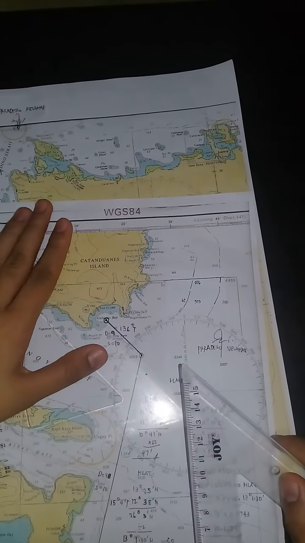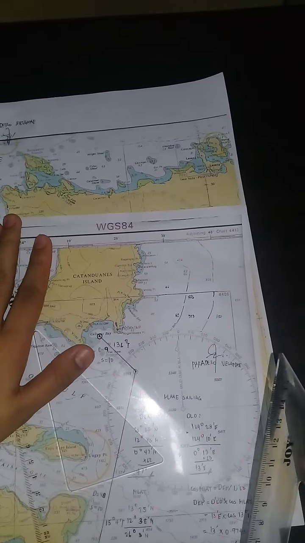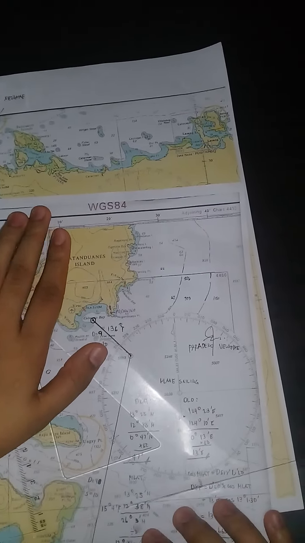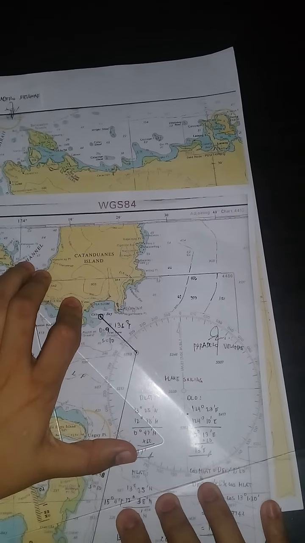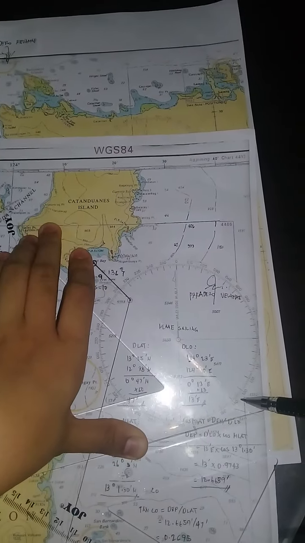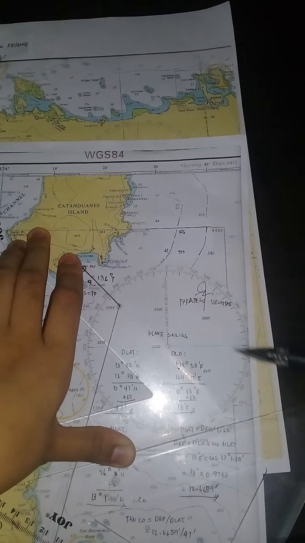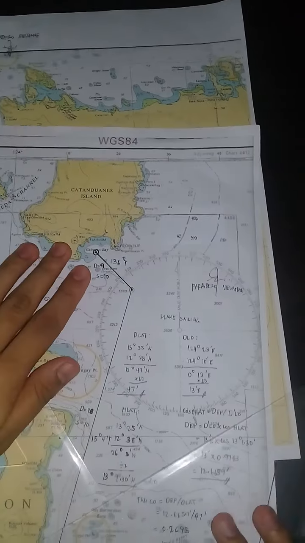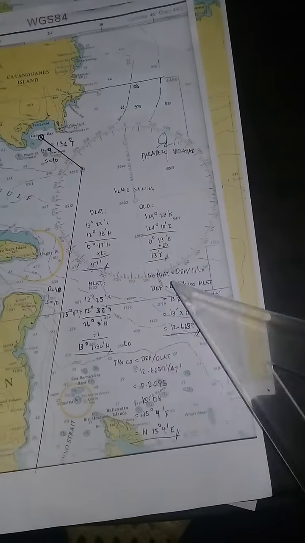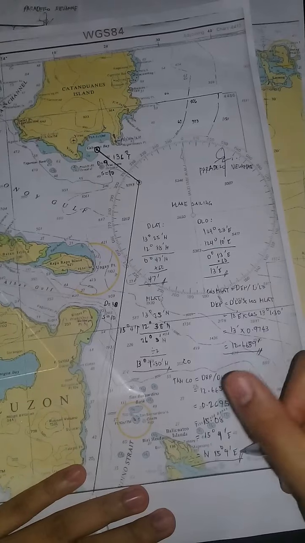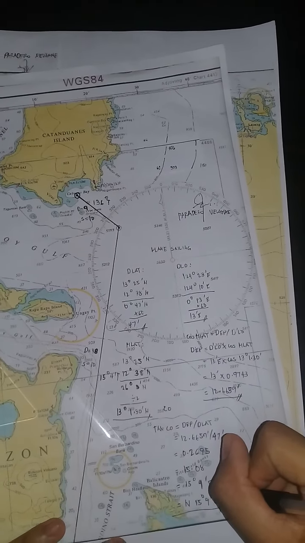The true course of waypoint 1 to waypoint 2 is 136 degrees true. For our waypoint 2 to 3, we're done getting the true course, which is this one. So this is degrees true.